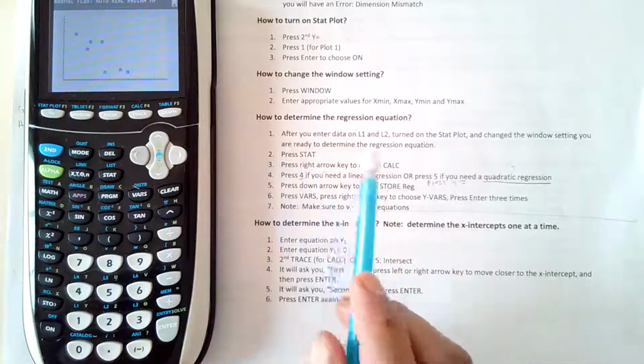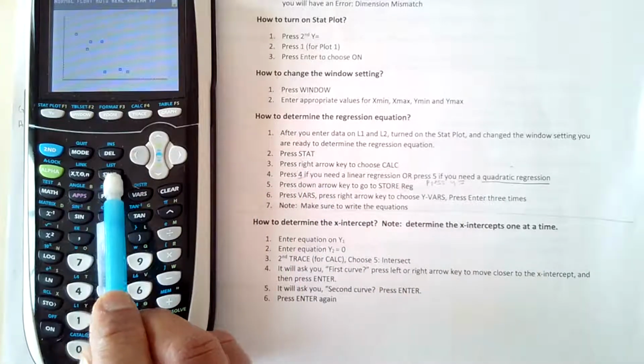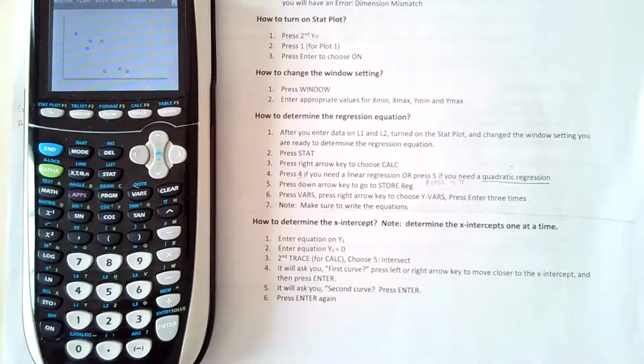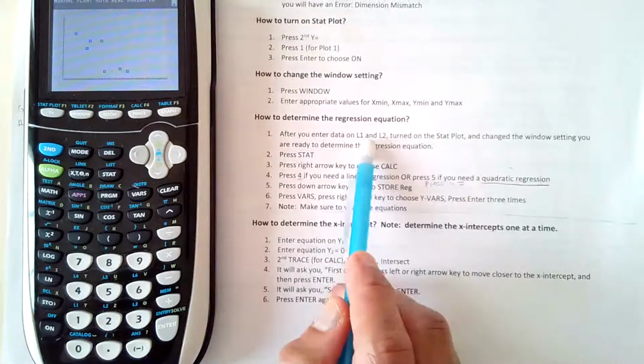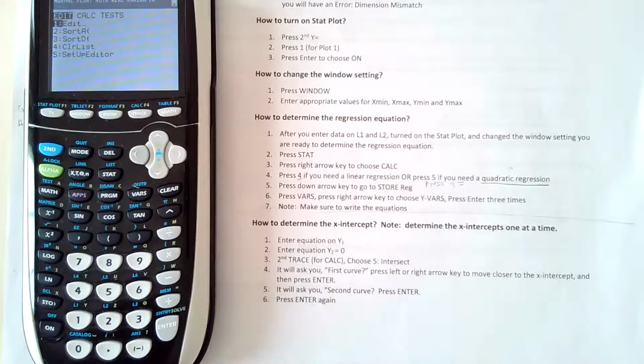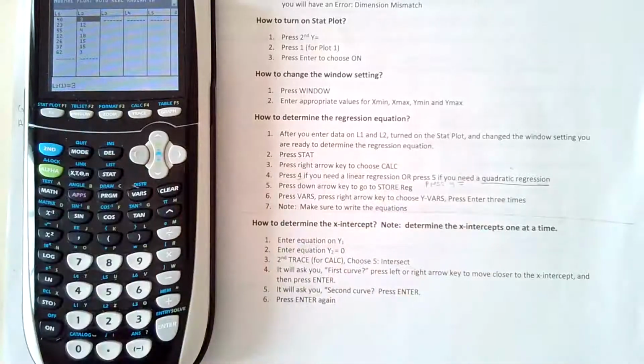Now this is where you're going to start it. You already have our data, and you press your stat button, this button here, the one that we used initially to enter our data. Now, if you were to press enter, you will see it'll go back to the data you entered in.